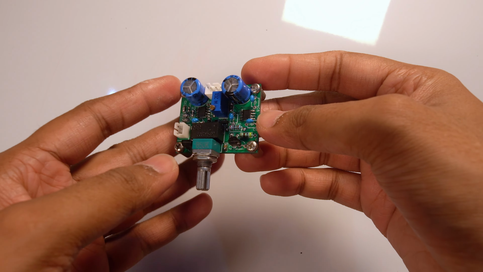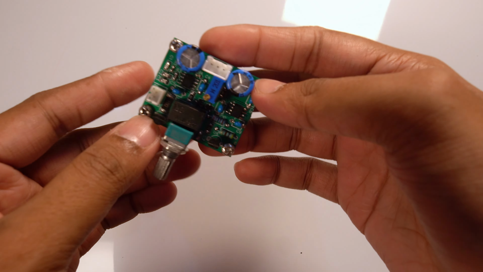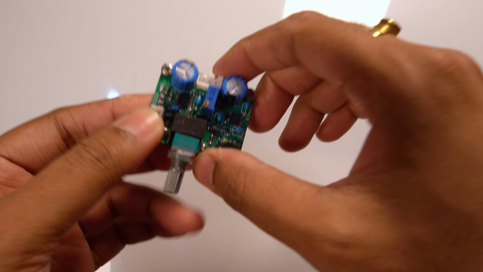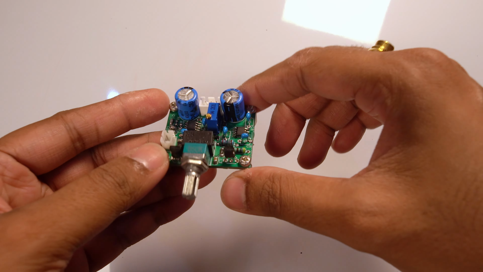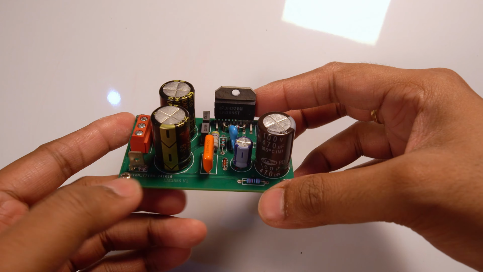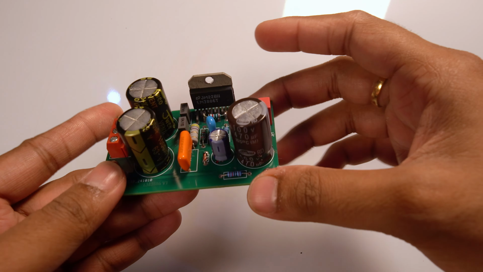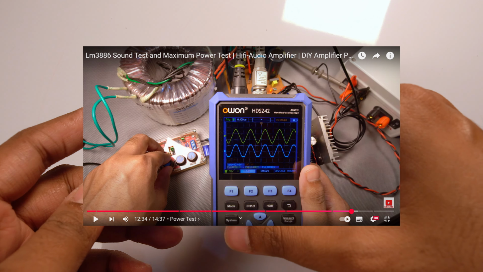Okay, so before understanding this circuit, we need to know why we actually need this. The why question always comes first. And in order to address this why, we need to see where exactly we are going to use this circuit. If you have seen my previous videos, you will know that I have already tested this amplifier circuit in here. Tested the power output of this amplifier circuit in here.